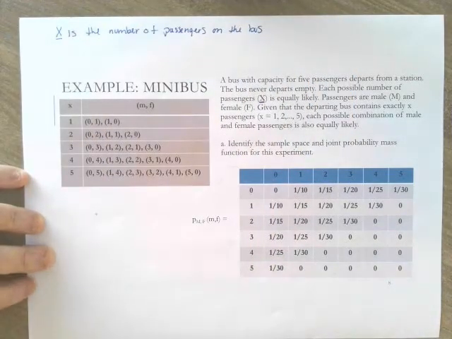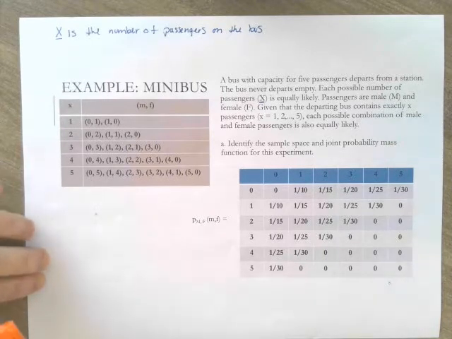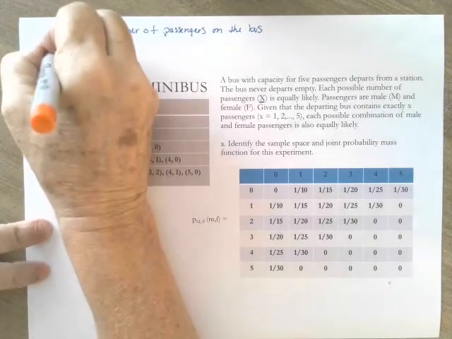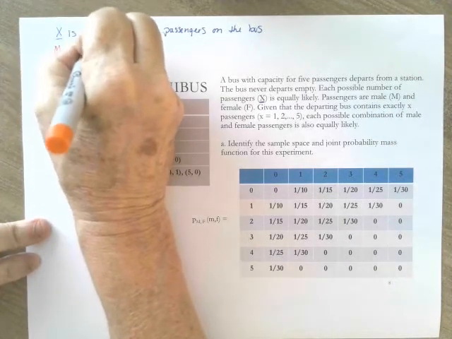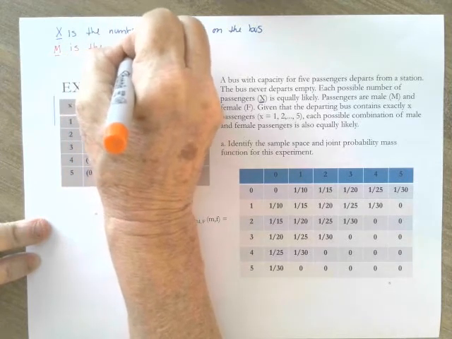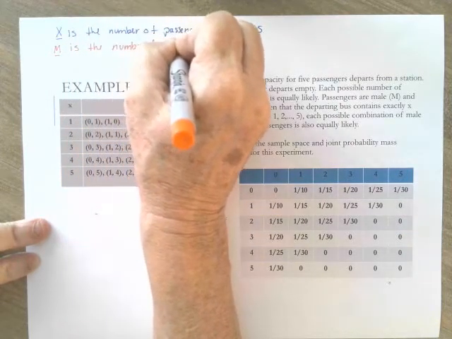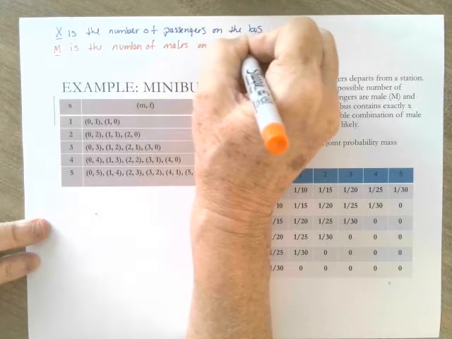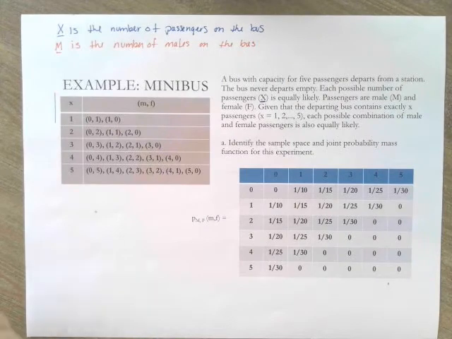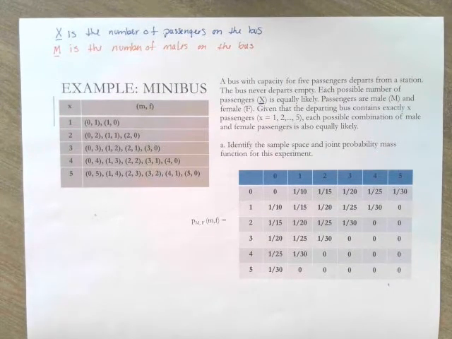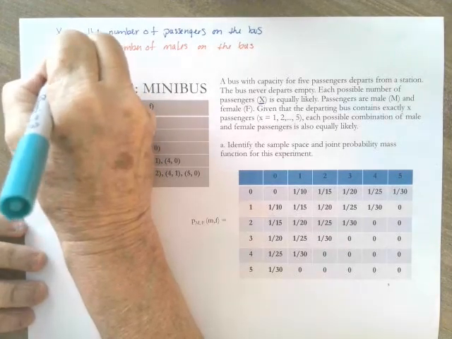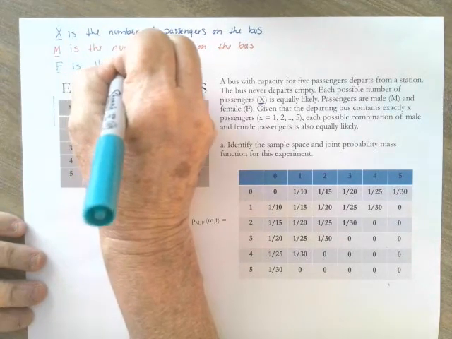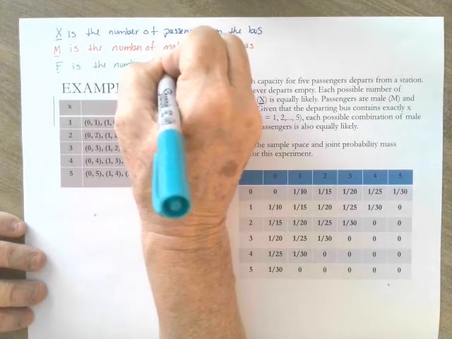And then I'm going to introduce 2 other random variables that I'm going to be needing for this problem. Green will stand out, and orange always stands out quite nicely. So I'm going to let M, capital M, be the number of males on the bus. And I'm going to let F, pretty obviously, denote the number of females. This is kind of a turquoise. I like this color here. F is the number of females on the bus.